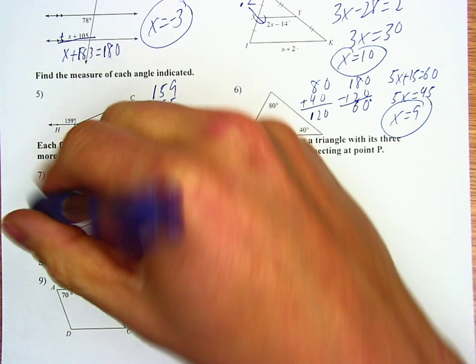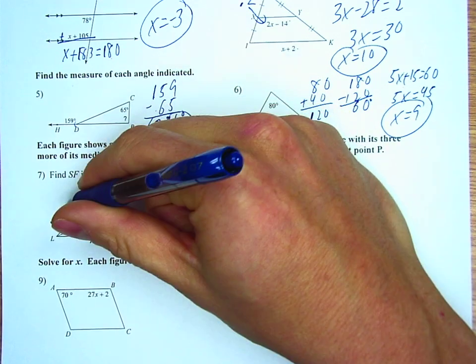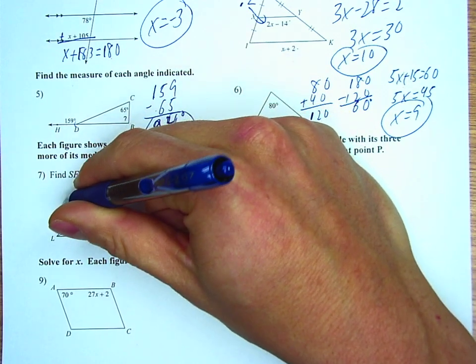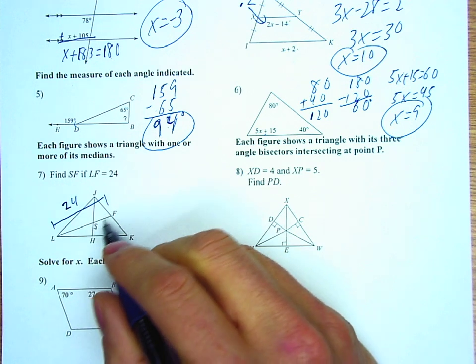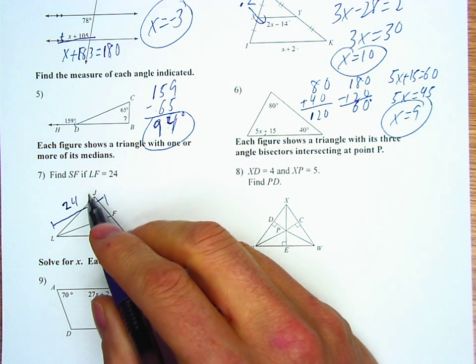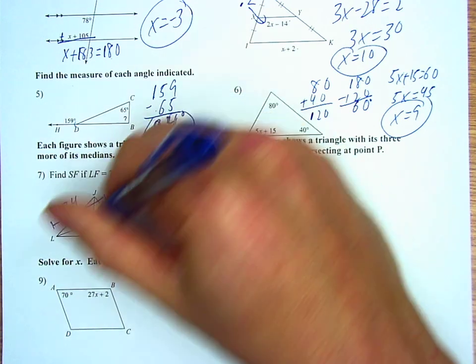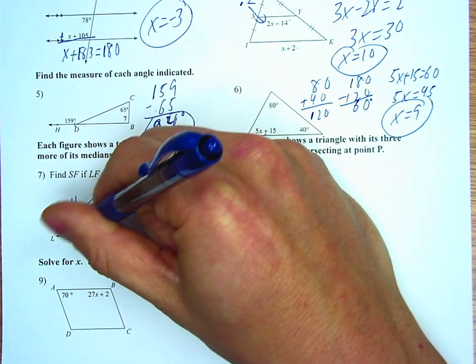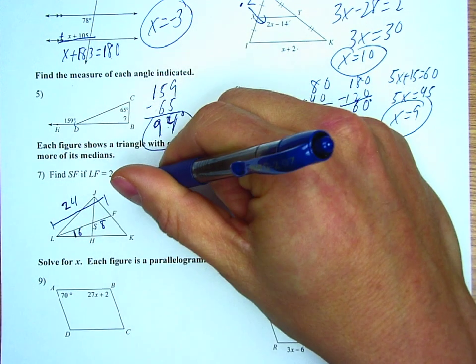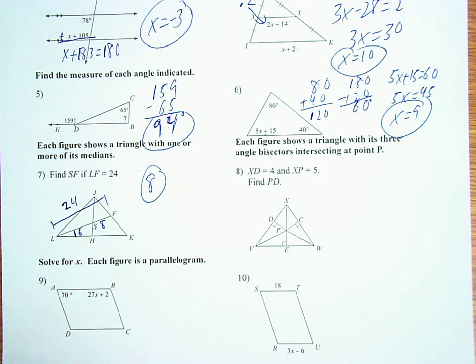So if LF is 24, the entire length is 24. Again, SF is half of LS. So when I'm looking at this, I divide LF into thirds to get the two lengths here. So this length SF will be 8 and this will be 16 because SF is half of LS. So SF is equal to 8. If I would ask you for LS, you would say it's 16. Again, because the entire length is 24.